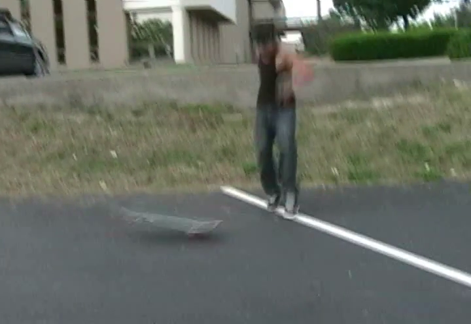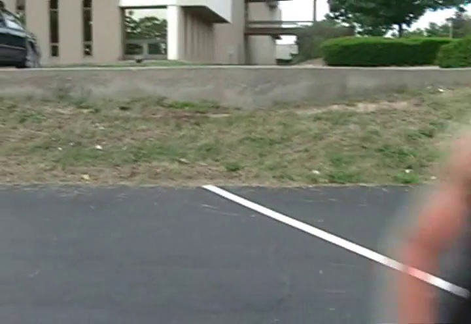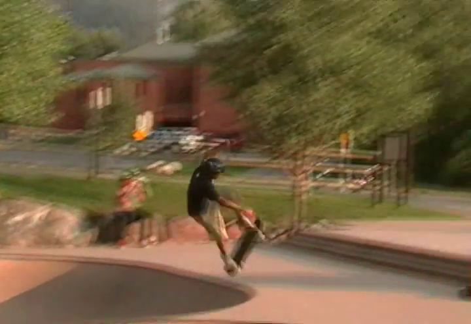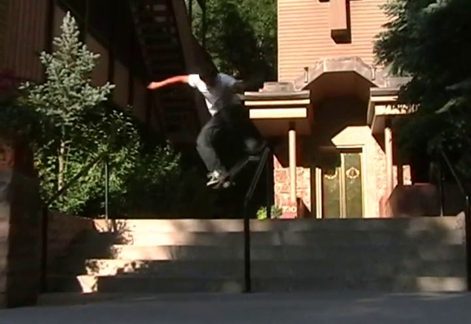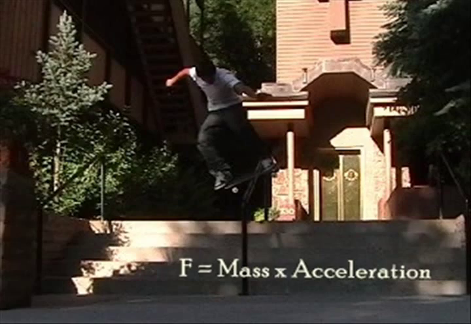An inevitable part of skateboarding is falling. It hurts. The force of the skateboarder hitting the ground can be determined by the equation force equals mass times acceleration.